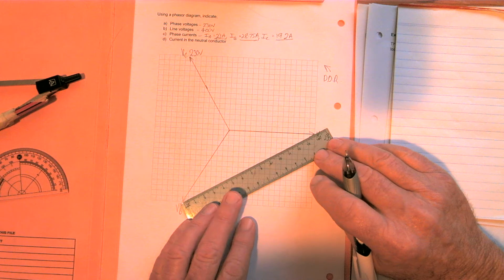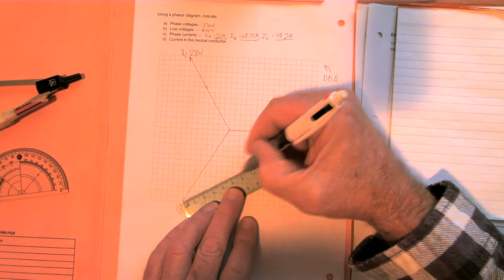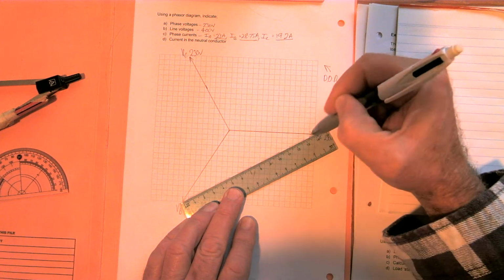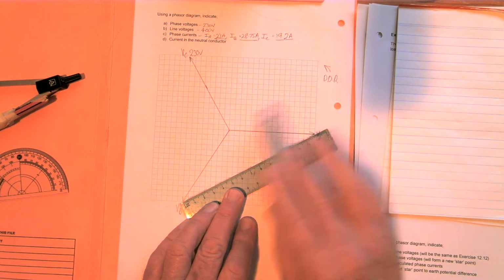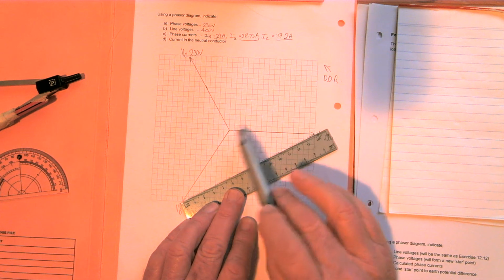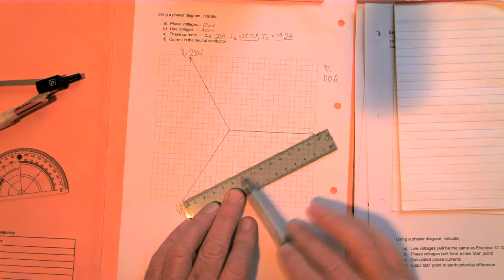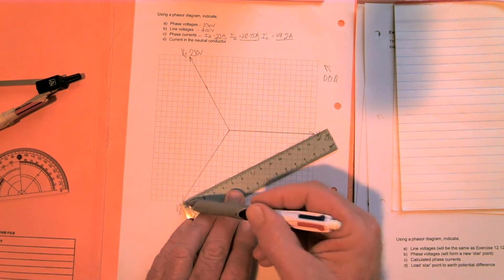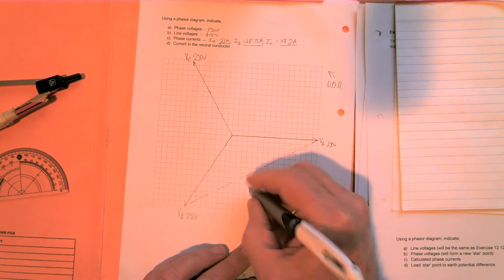I'll just draw them in dotted lines so we can see where the line voltages appear. You could draw the line voltage leading up here by 30 degrees, doing the phasor addition, but that's the other side of the parallelogram down here, and the distance between those tips of your phase voltage is equal to the line voltage.